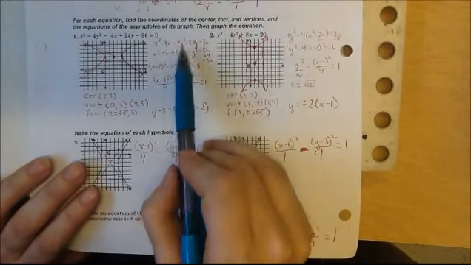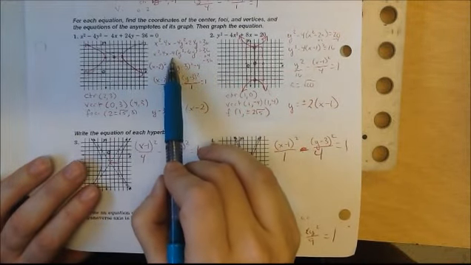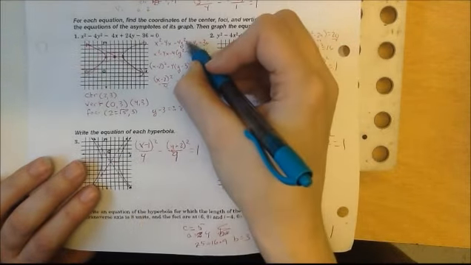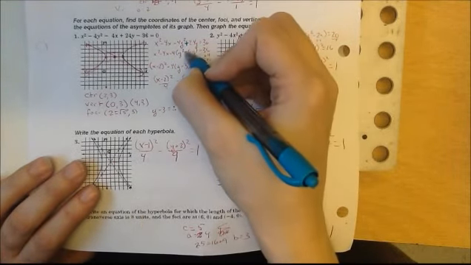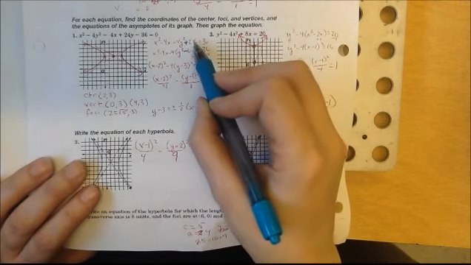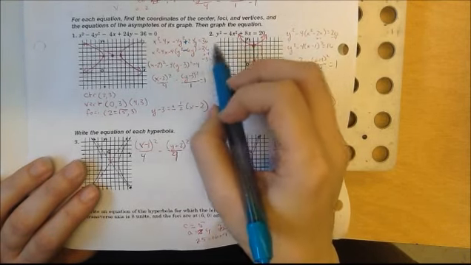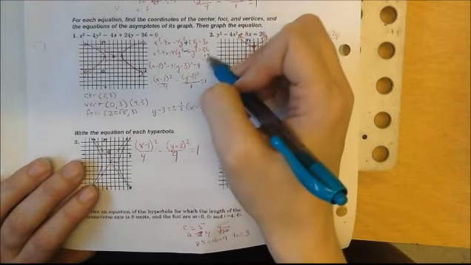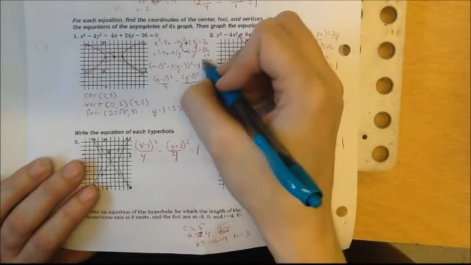Number 1 here, you have to group and factor. Remember that when you factor out the negative, that always changes the sign of one of the terms. 24 divided by -4 is -6. And then remember that you're adding, I should have written this a different way.